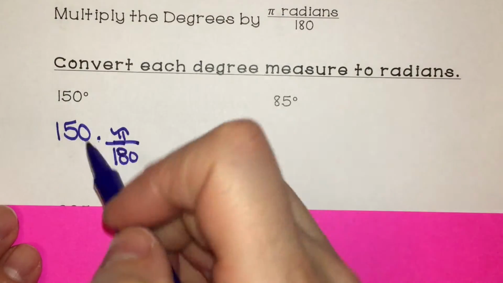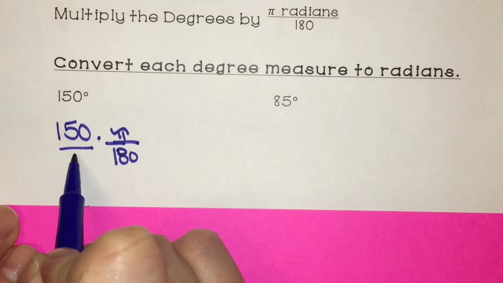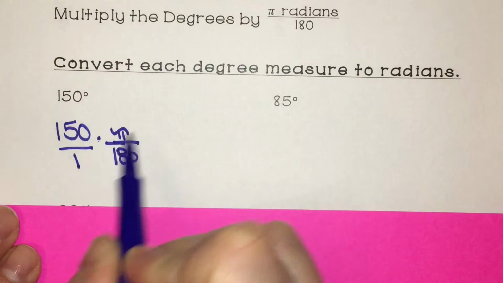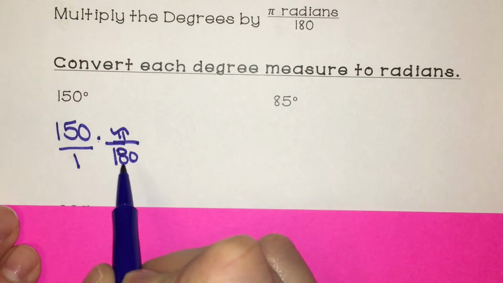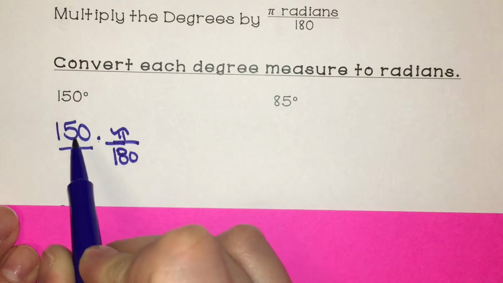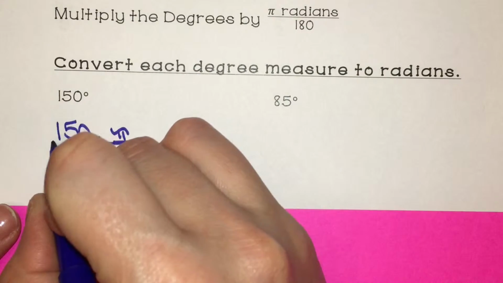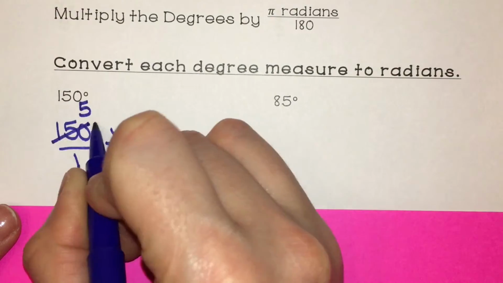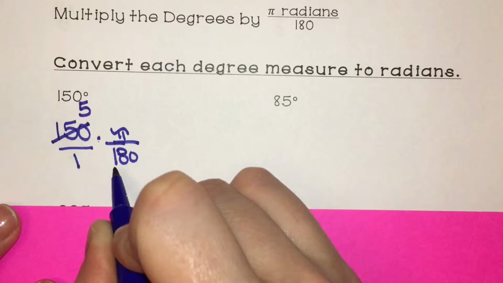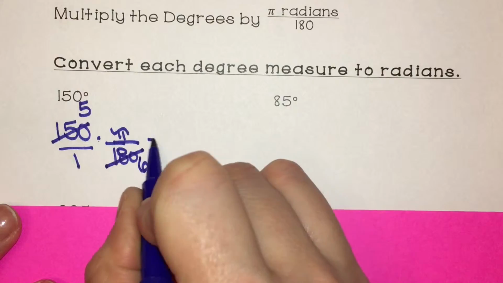All right. When we're multiplying, think of this as a fraction because 150 could be over 1. When you're multiplying two fractions together, you can cross simplify, meaning look diagonally. Is there anything that we can divide both of these numbers by? I know the largest value I can divide them both by is 30. So 150 divided by 30 leaves me with 5. So I'm just going to cross it out because it reduces to 5. Meaning I also have to divide 180 by 30, which is 6.